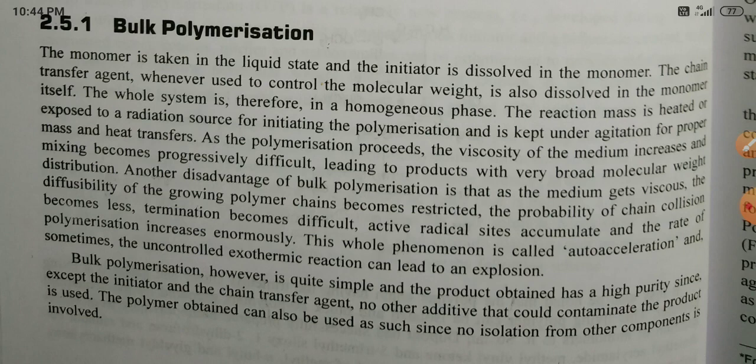Another disadvantage of bulk polymerization is that the medium gets viscous and the diffusibility of the growing polymer chains becomes restricted. The probability of chain collisions and terminations decreases. Now, this whole phenomenon is called autoacceleration.